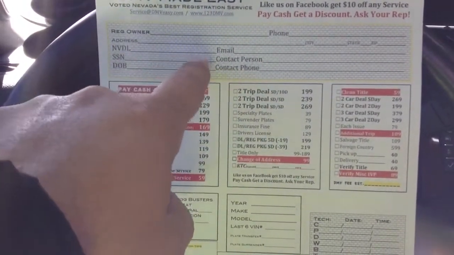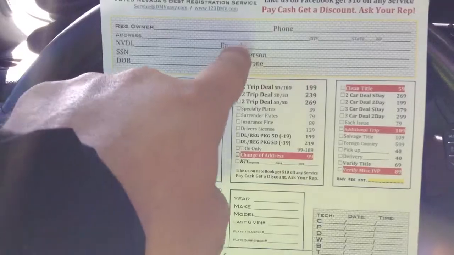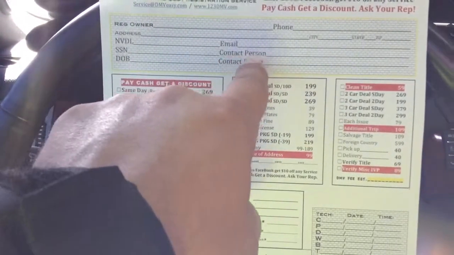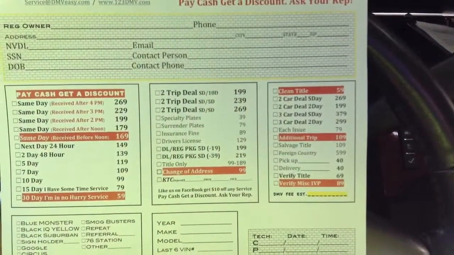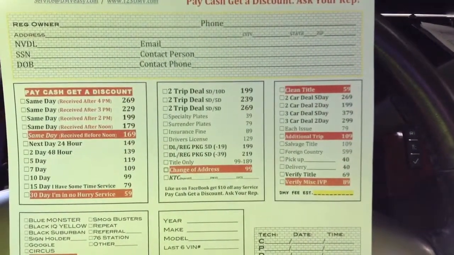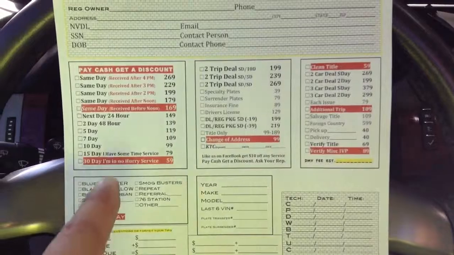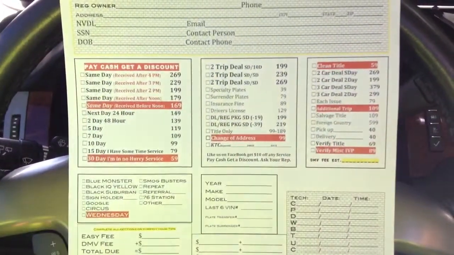If they don't, get the last four of the social and the date of birth, and their email address of course. Contact person name and phone, that's just if somebody's coming on that customer's behalf. We put their information there so we know who to call when the job is complete or if there's an issue.